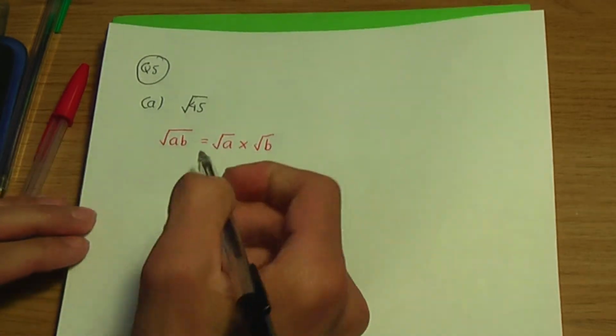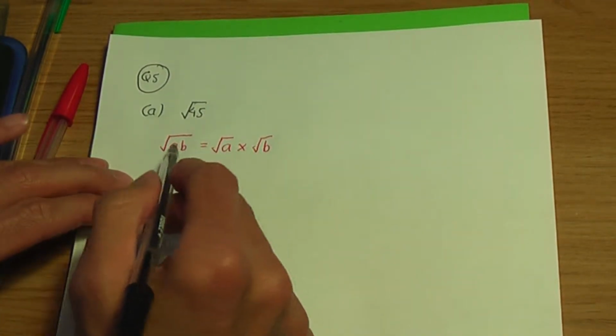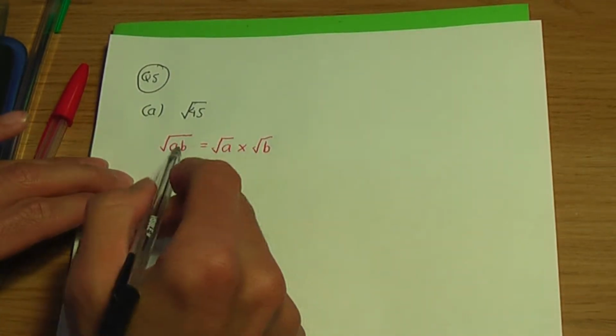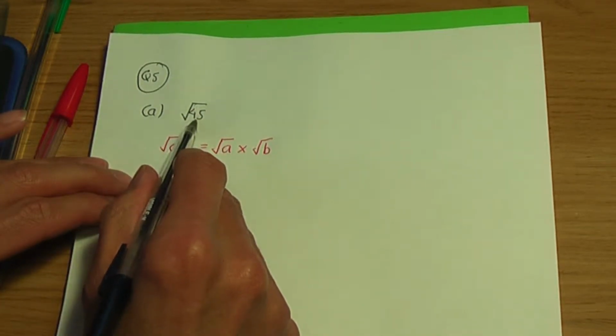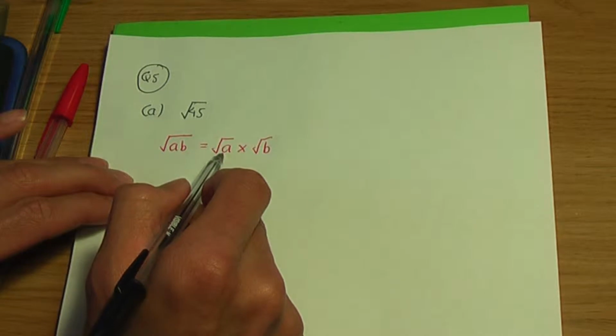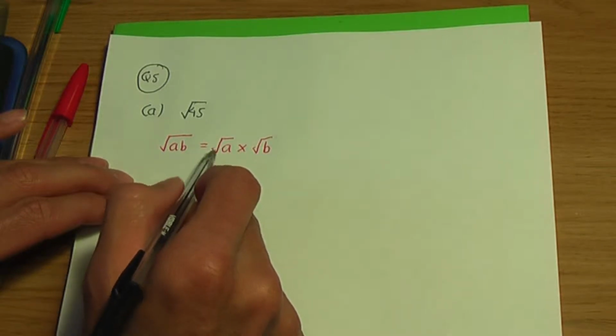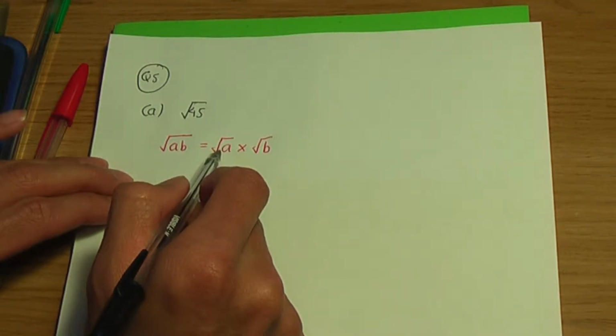Now, generally speaking, in order to apply this rule, think of two numbers which when multiplied give you 45, but in particular one of the numbers whereby if you calculate the root of that number you'll get a whole number.